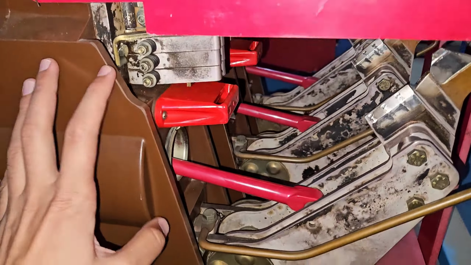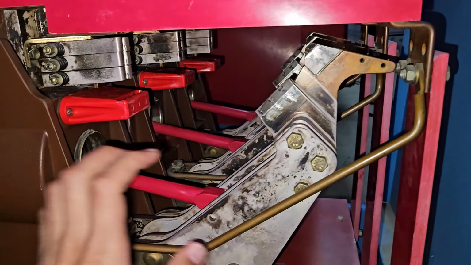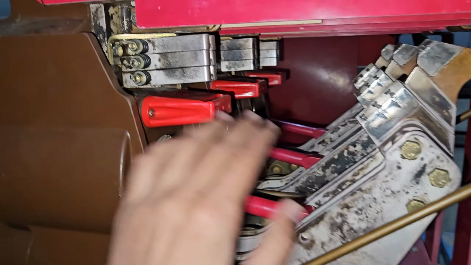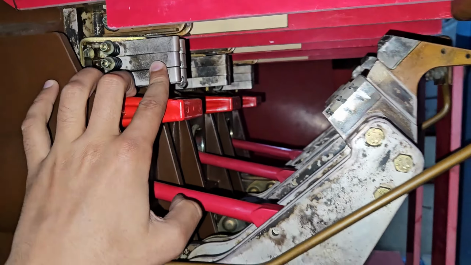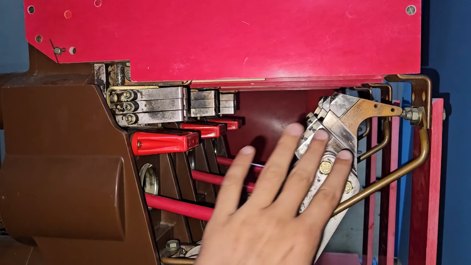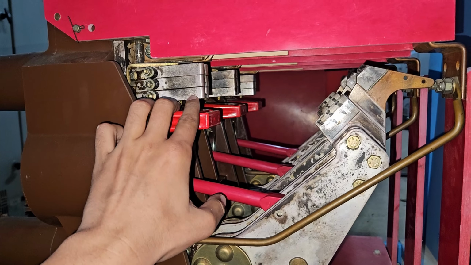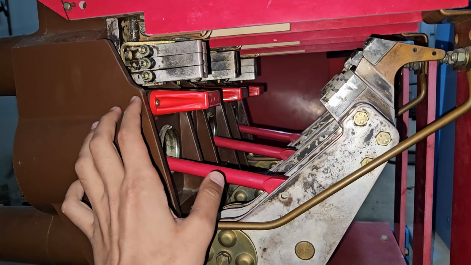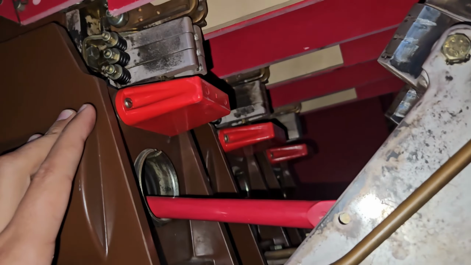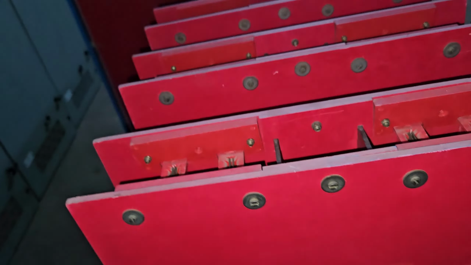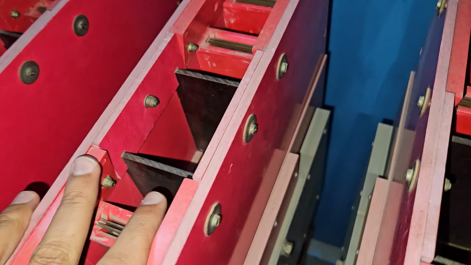And from the side you can see that this is a moving contact and this is a fixed contact. So when the breaker is closed, these moving contacts will be connected with the fixed contacts, and during open close operation arcs are produced, and these arcs are quenched through these arc chutes.